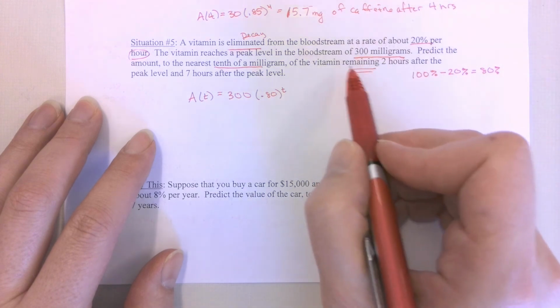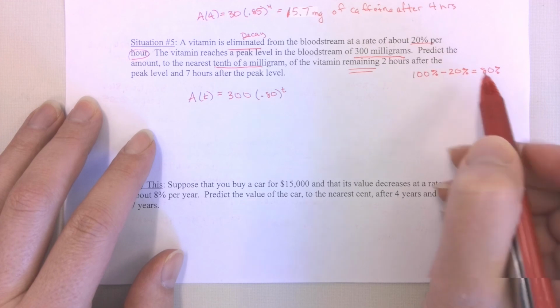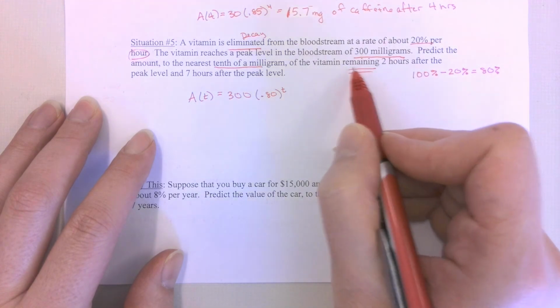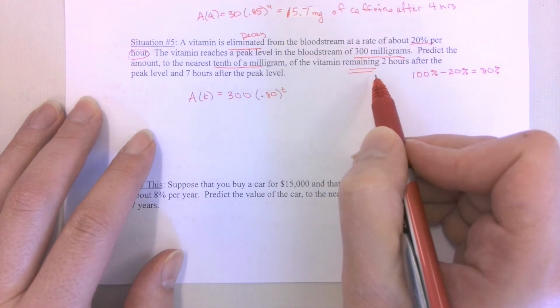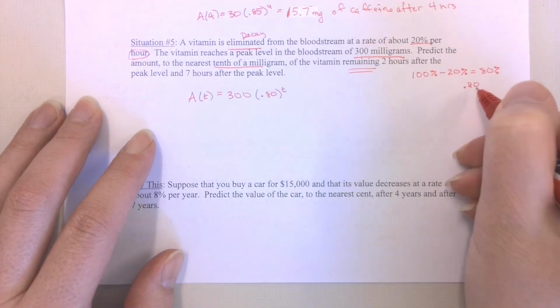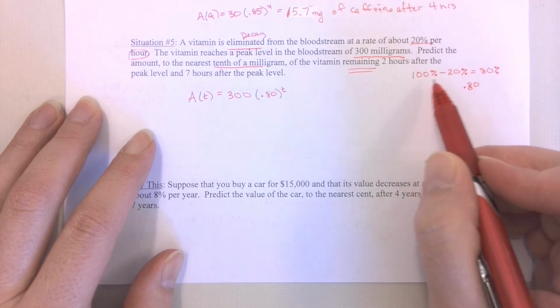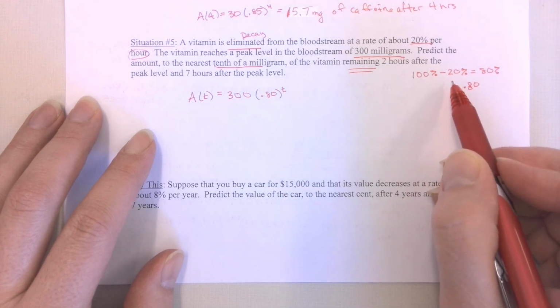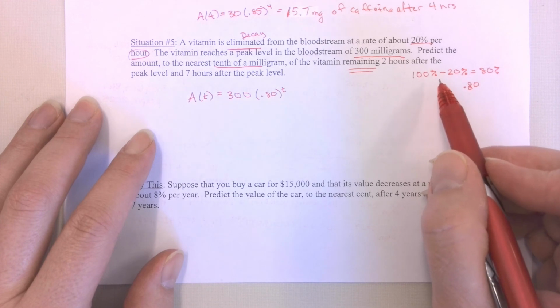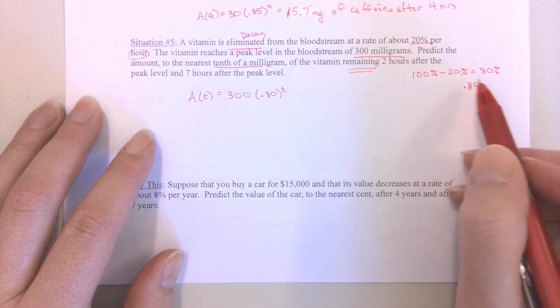So if 20% is being eliminated, we know that 80% is remaining, and it specifically asks for the amount remaining, not how much has left the bloodstream. And so that gives us a multiplier of 0.80. I want to remind you, if it's growth, we add it to 100. If it's decay, we take it from 100. So your growth will always be 1 point something, but your decay should always be between 0 and 1.